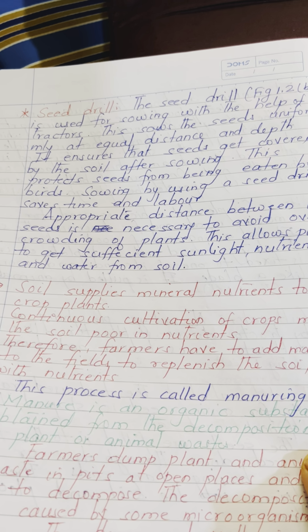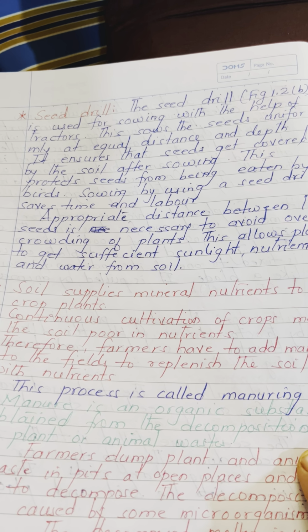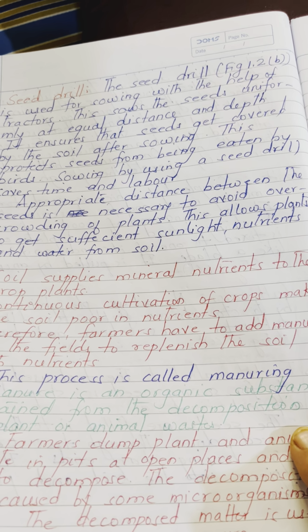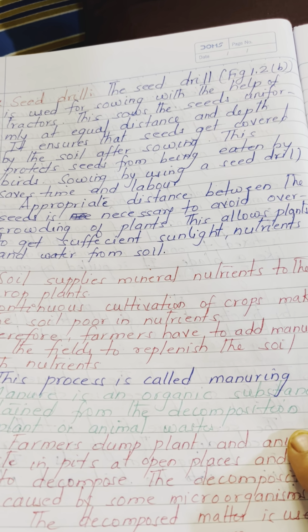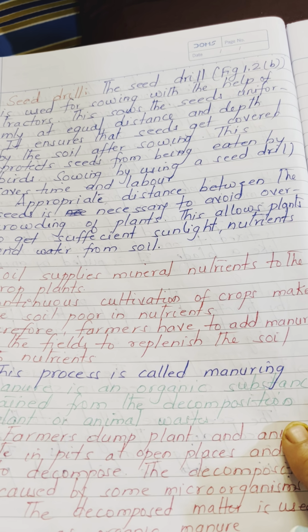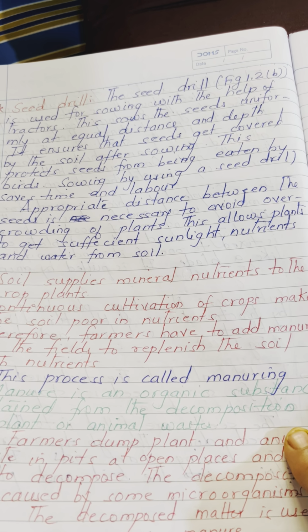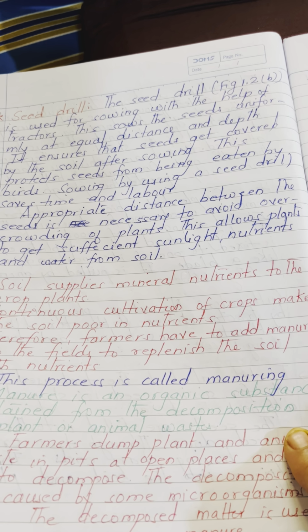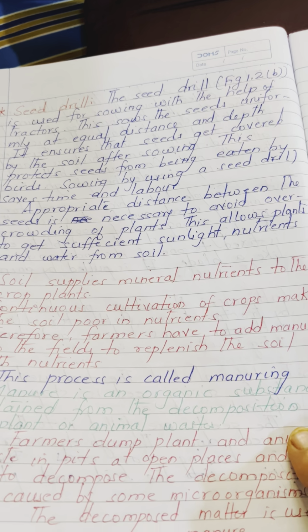This protects the seeds from being eaten by birds. Sowing by using a seed drill saves time and labor. Appropriate distance between the seeds is necessary to avoid overcrowding of plants. This allows plants to get sufficient sunlight, nutrients, and water from the soil. I hope you are understanding.